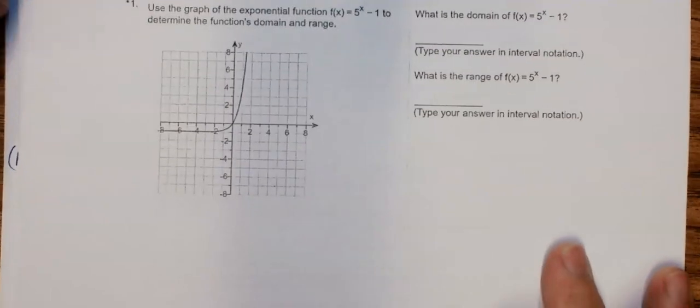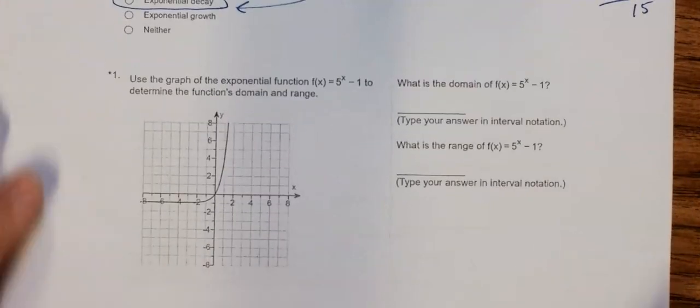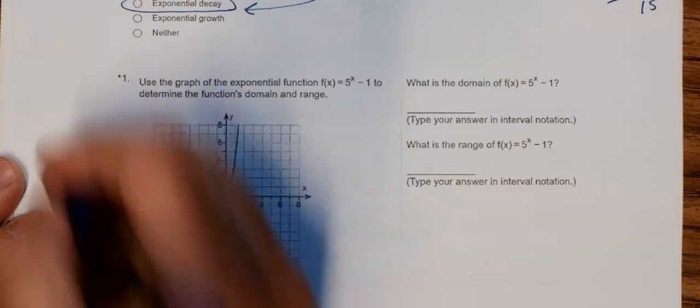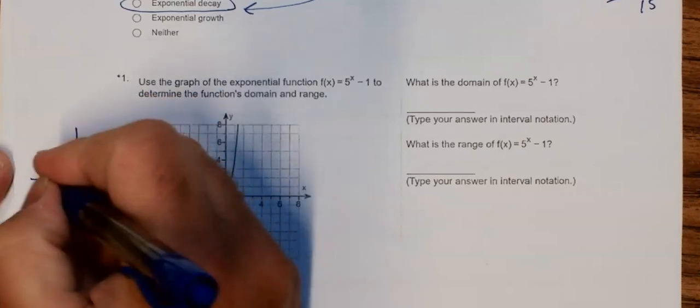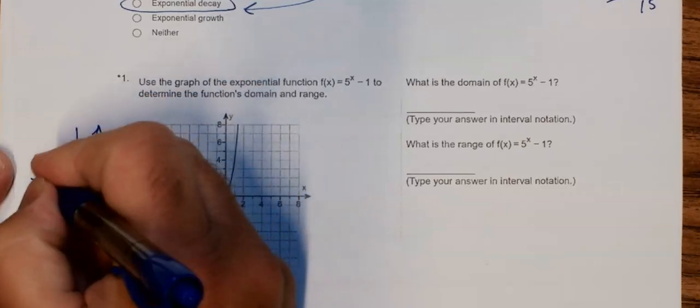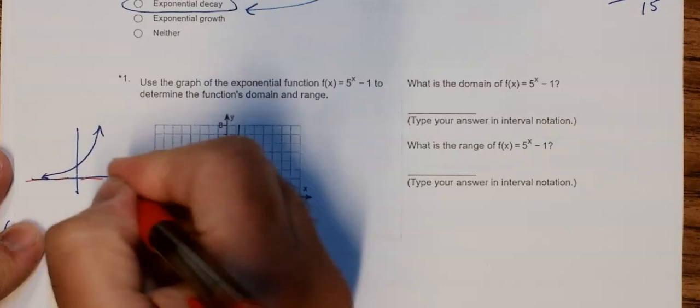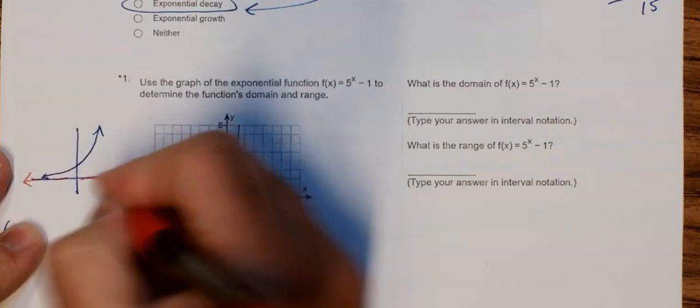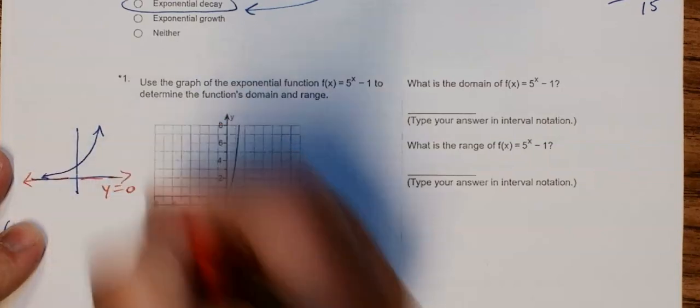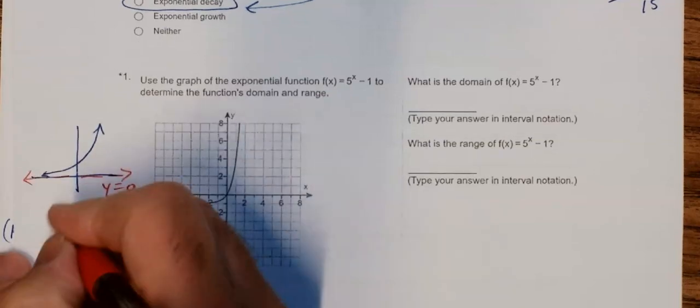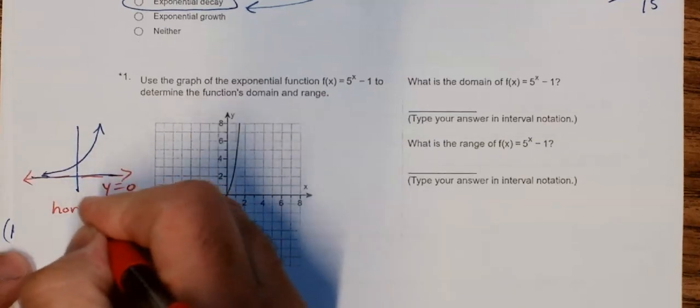Oh, the next one is a graph. We know that exponential growth functions typically look like this. And they have a horizontal asymptote at y equals 0. Remember the line that it gets closer and closer and closer to but never touches?